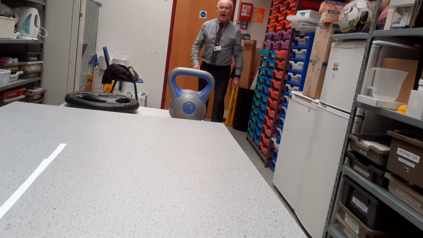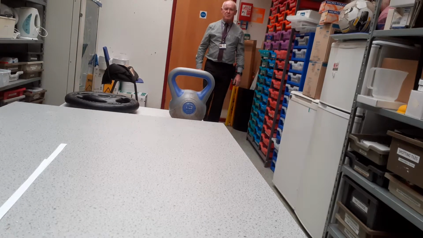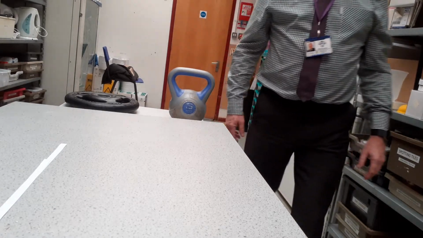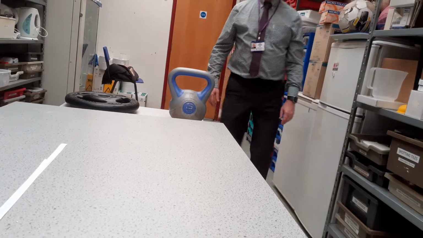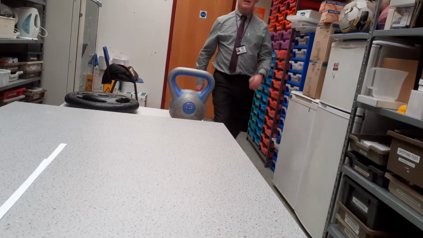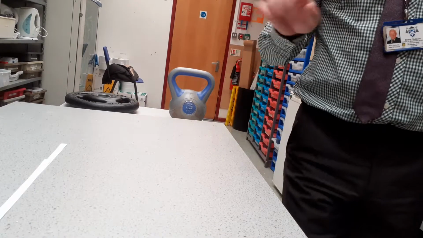Anything which is moving has a kinetic energy store. So I've got a kinetic energy store now. Now obviously, if I move faster, I have a greater kinetic energy store.